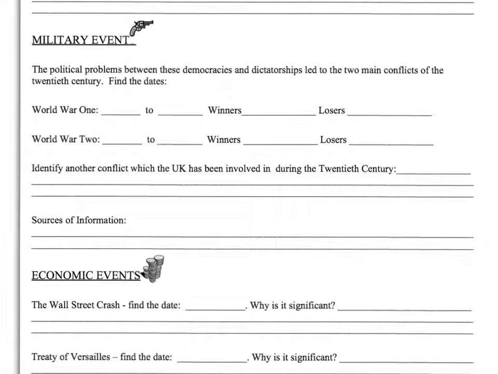Military history of the 20th century. The two principal conflicts, World War I and World War II. I need the dates, start and end, and the winning sides, and the losing countries involved in those conflicts. Follow this up with any other conflict that you wish to tell me about that the British nation has been involved in during the 20th century. Again, I'd like to know against whom and the particular dates. Again, feel free to go beyond the one example if there's more that you want to provide. And again, the sources for your information, please.